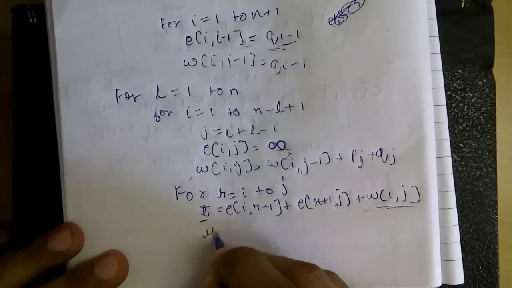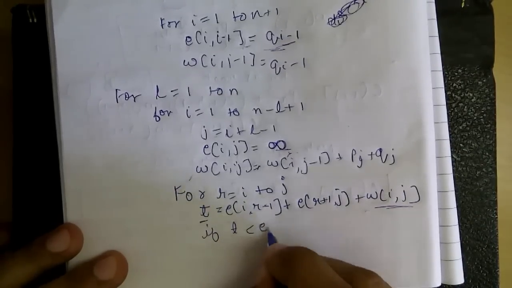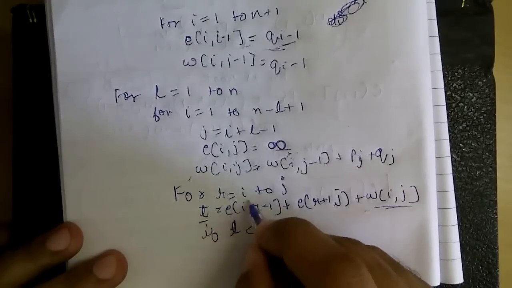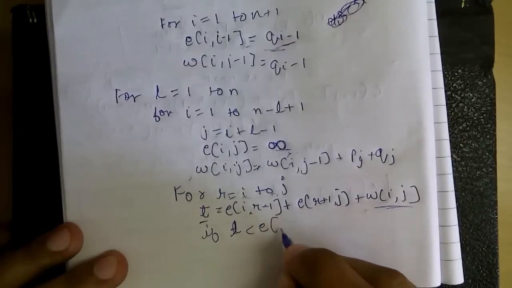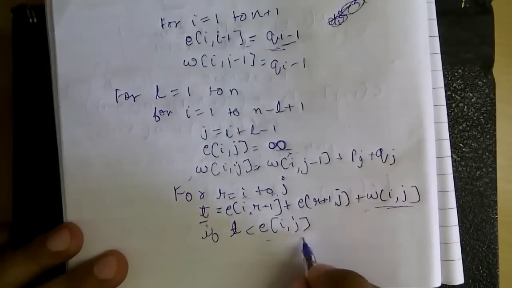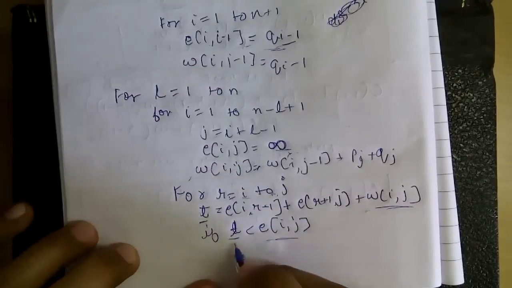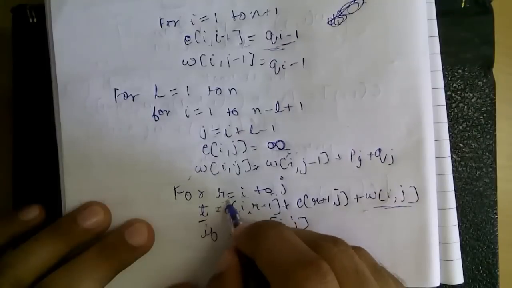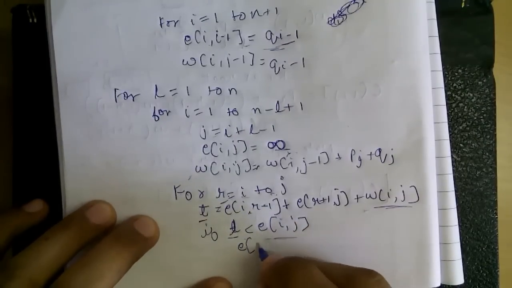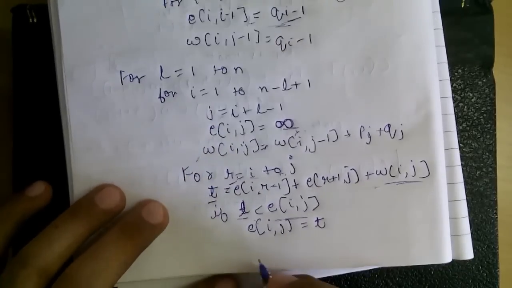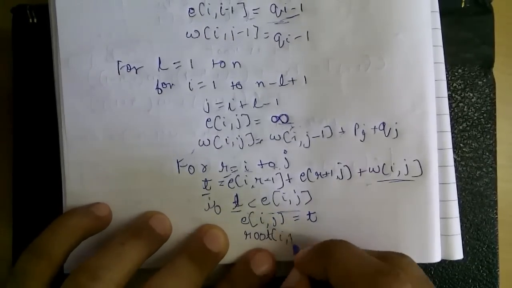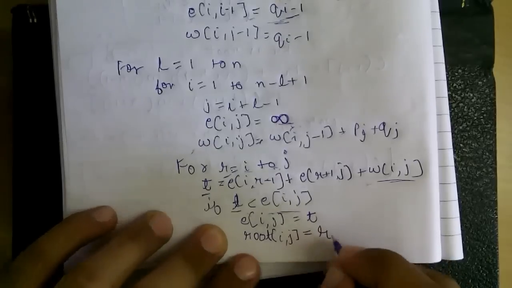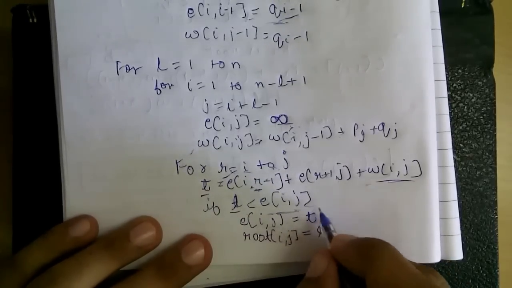Now if this cost becomes less for another iteration of r, we will store it in e of i, j whenever we get an optimal solution for some r. e of i, j will be having this cost, and the other one, root, which is the best root between i and j, is the r value we used for the best cost.